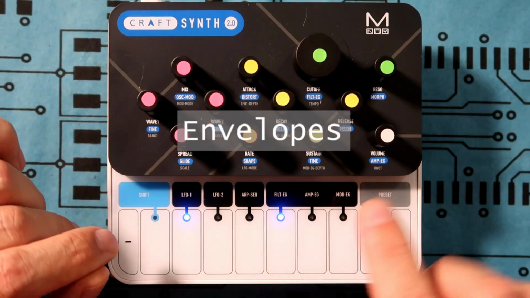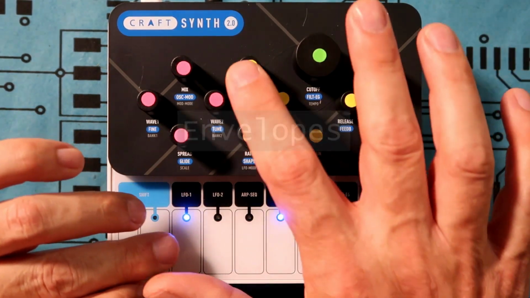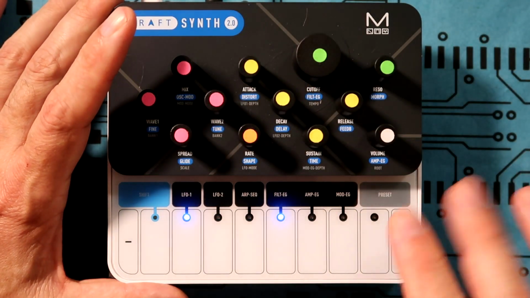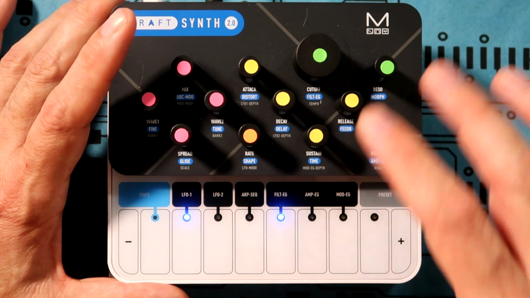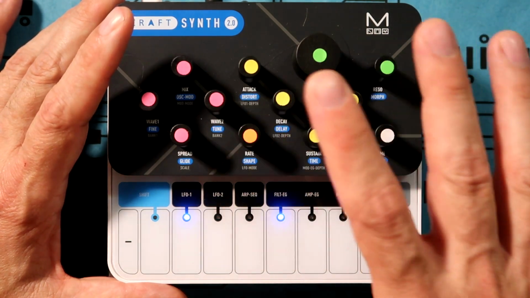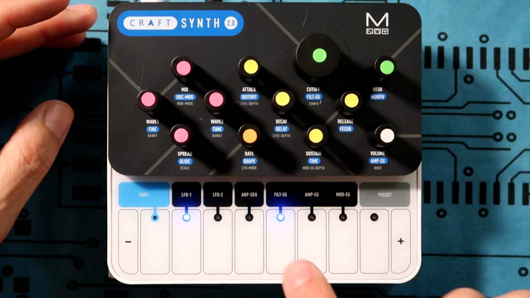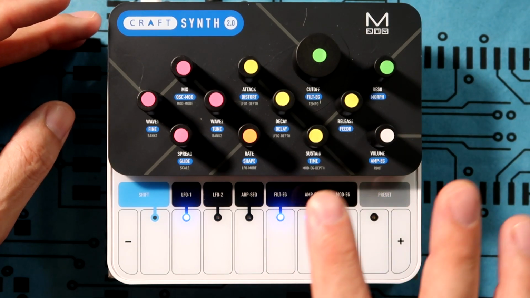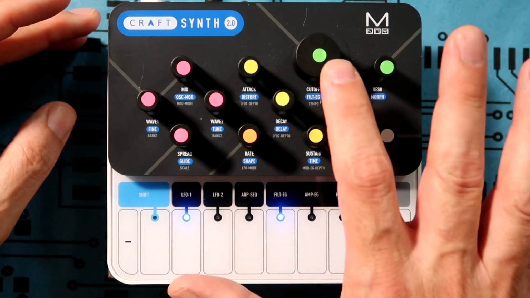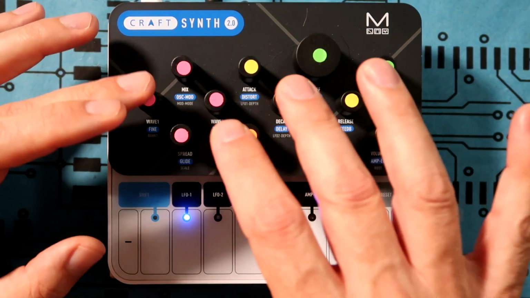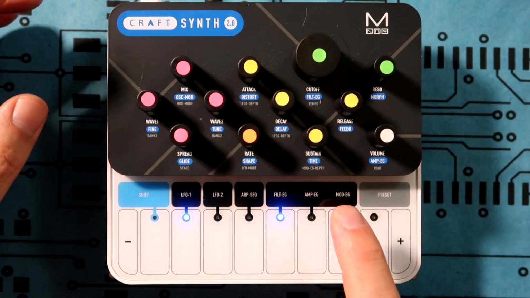Okay, and I don't want to gloss over the way that the envelope stuff is done. If you're new to synths, this can be a lot to take in. It's pretty intuitive, I have to say, but the way this works is that you can choose the way an envelope influences the filter or the amplitude or the extra modulation of other parameters.